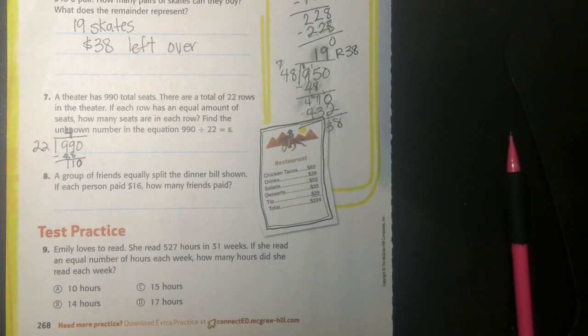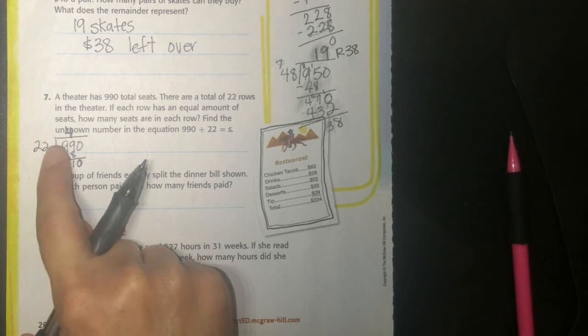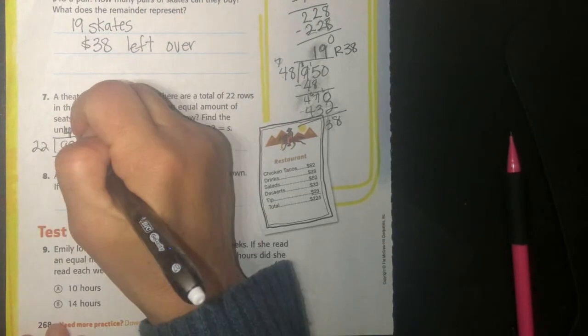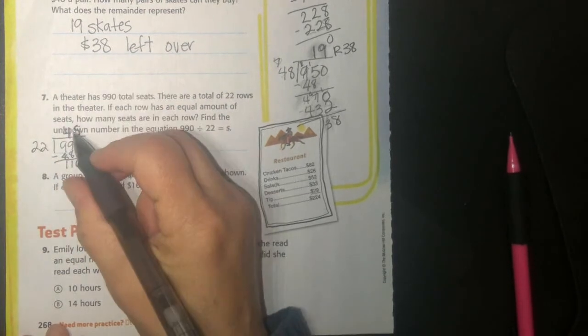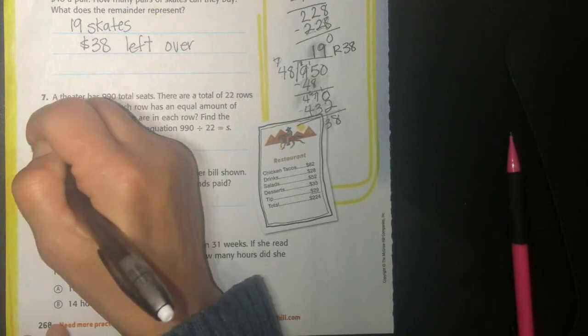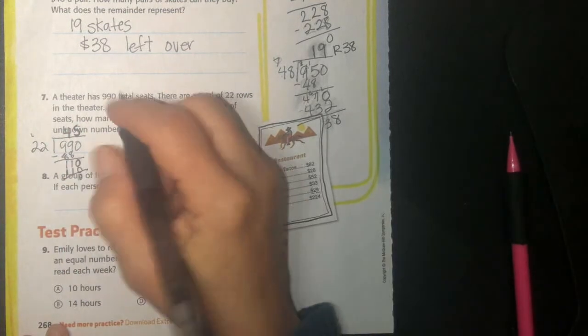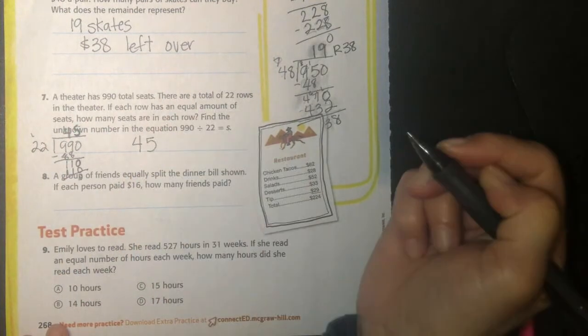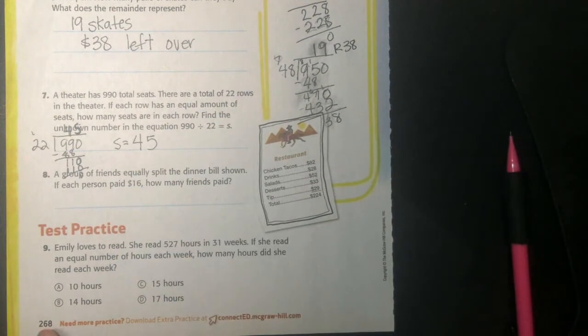So now I have to figure out how many 22s are in 110. I know 5 20s would give me 100, and 5 2s would give me 10. So I'm going to guess 5. Sorry, I'm not going to use pencil this time because the eraser is horrible. So 5 times 2 is 10. Carry my 1. 5 times 2 is 10, plus 1 is 11. I have 45. So my S equals 45.